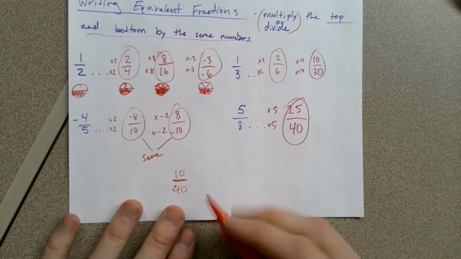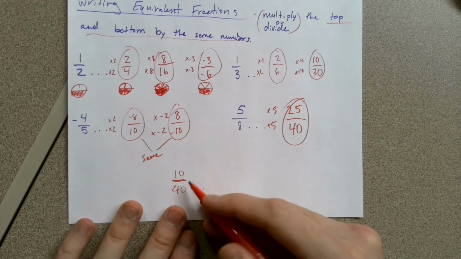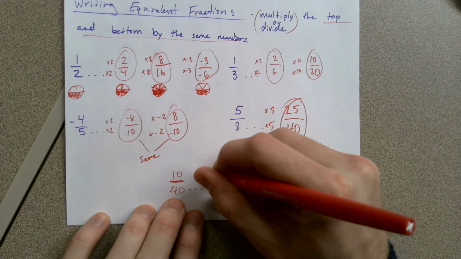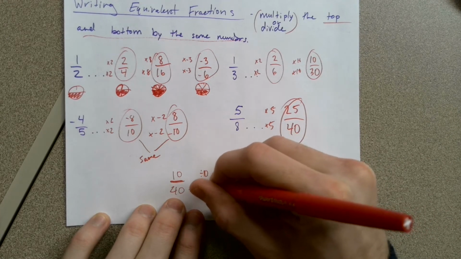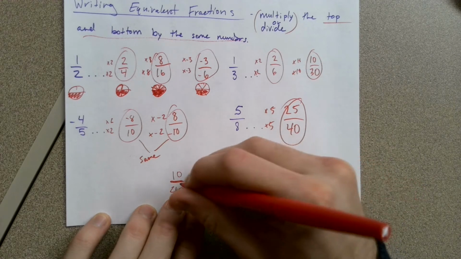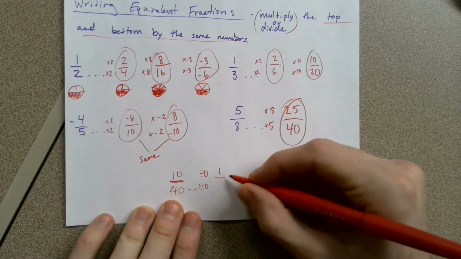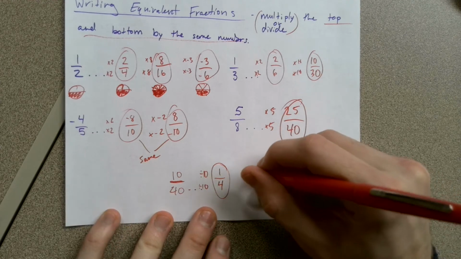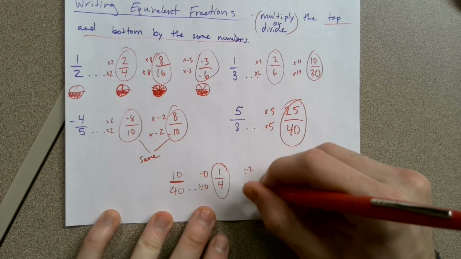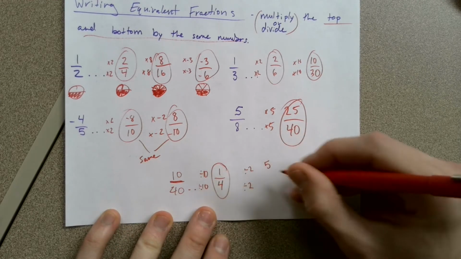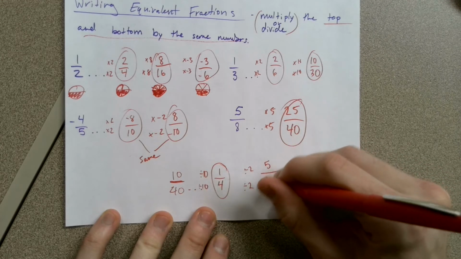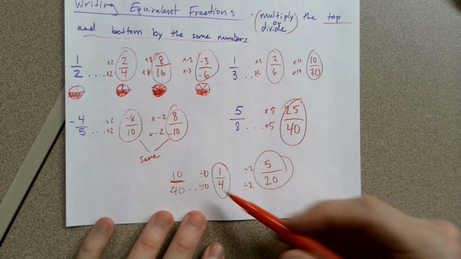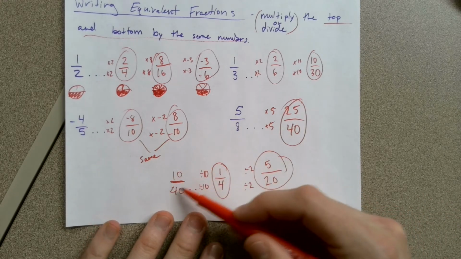Here I'm going to do some division. So check this one out. Instead of multiplying now, I'm going to divide by the same number. I'm going to divide each by 10. 10 divided by 10 is 1. 40 divided by 10 is 4. That is an equivalent fraction. I could divide each by 2. 10 divided by 2 is 5. 40 divided by 2 is 20. Equivalent fraction. Here I'm choosing to divide because I have a bigger fraction.